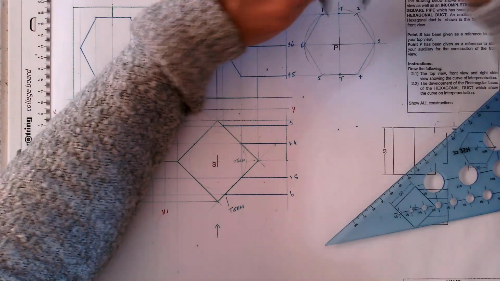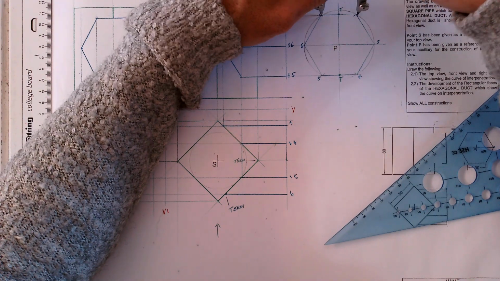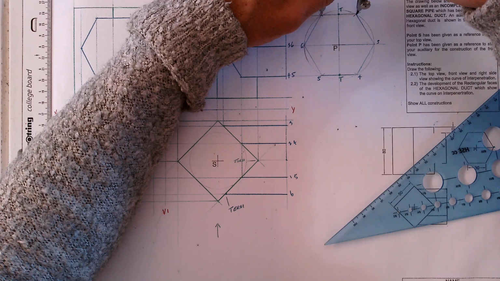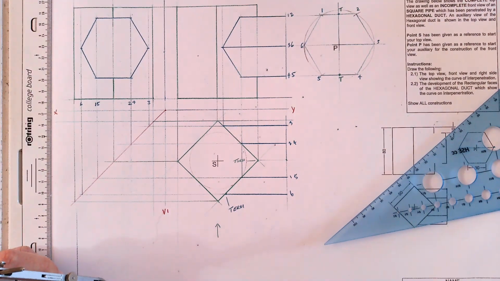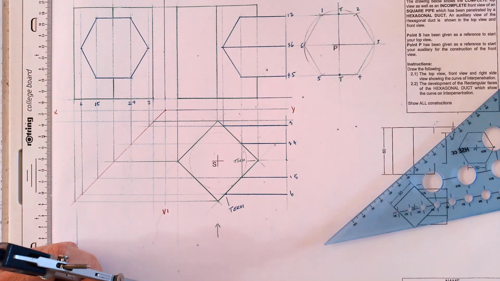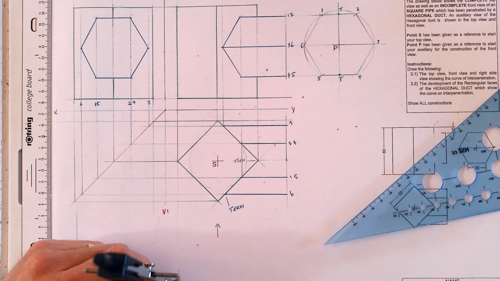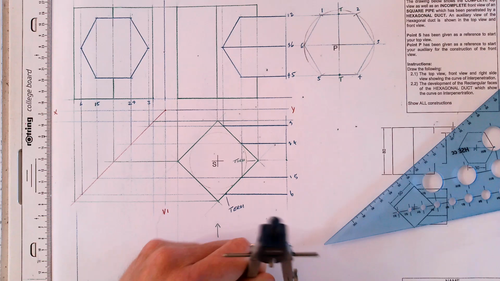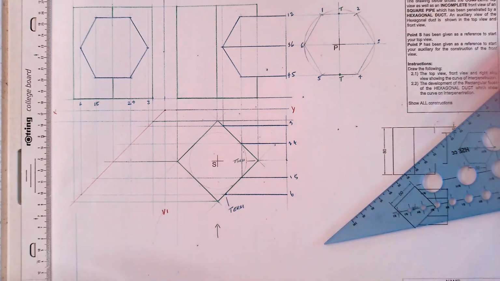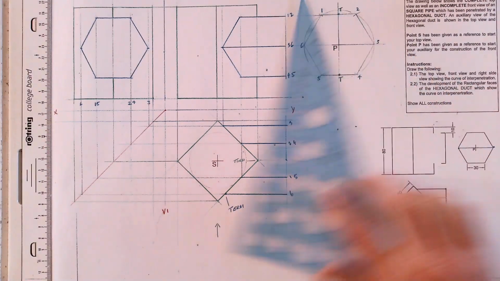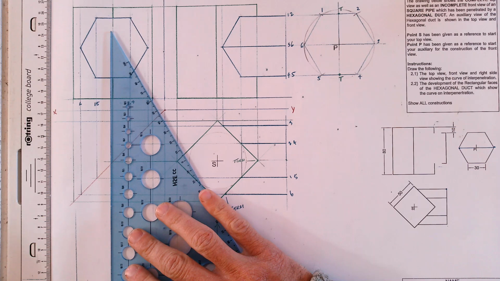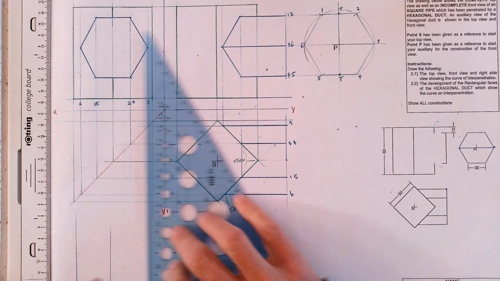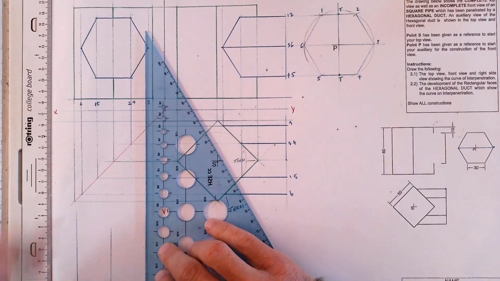So I'm going to come to my auxiliary, open up to the distance of one face, which is going to be 30, obviously, and then I'm going to chase my arc 30 times. Call it chasing my arc. 1, 2, 3, 4, 5, and 6. There it is. Right. Ruler in place. And now what I'm going to do is just send up 6 seams. Okay? 6 seams.